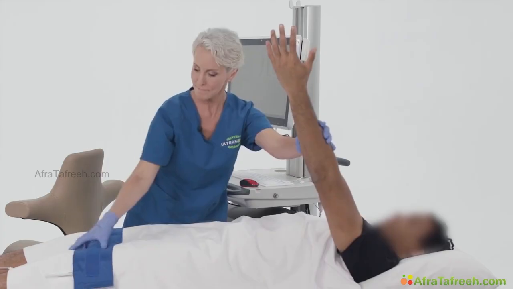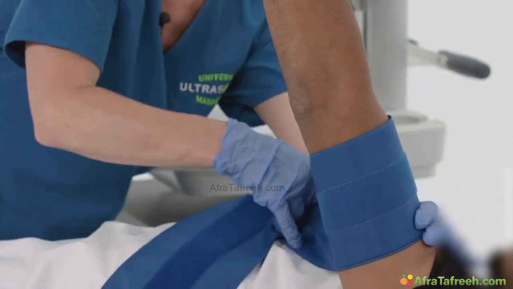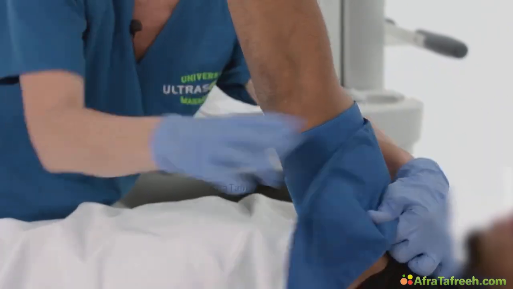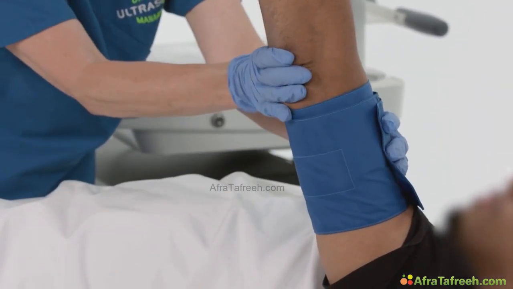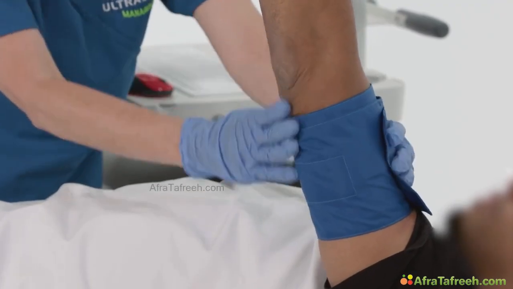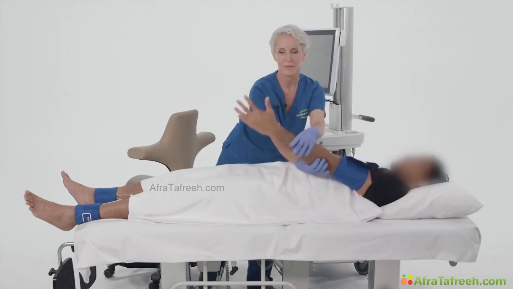Raise your left arm. Also be sure that the cuff is not over the elbow. Placing a cuff over bone will cause the systolic pressure measurement to be artifactually elevated.